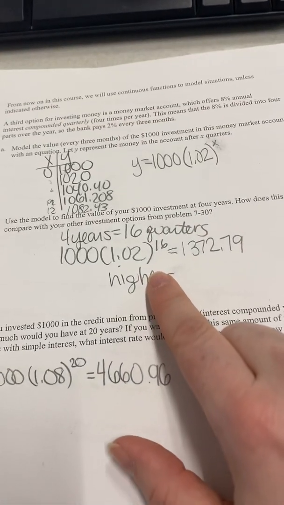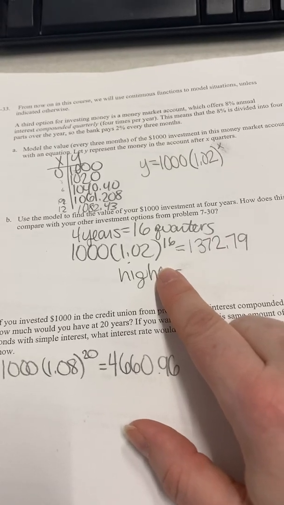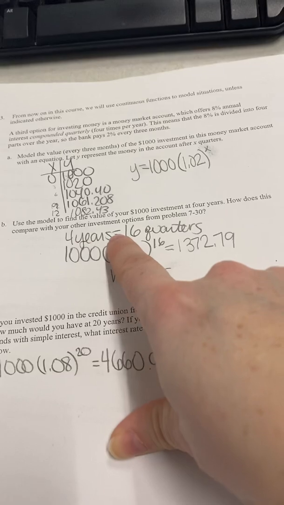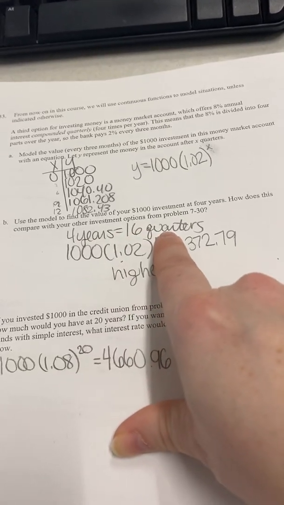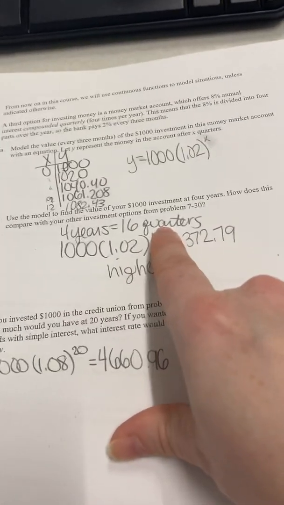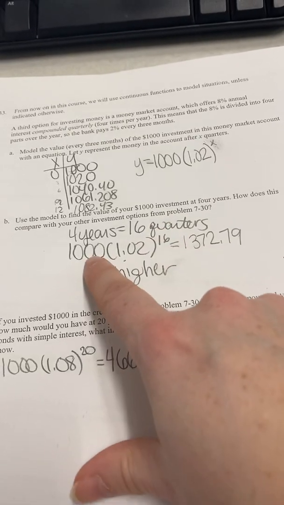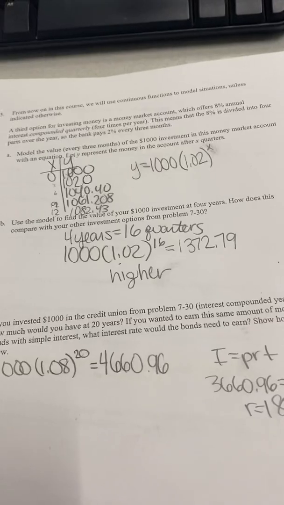So it says use the model to predict what would happen in 4 years. So 4 years is 16 quarters. So that's the trick for you, is you have to remember, since it's compounded quarterly, you want to know how many quarters it is. So you would plug it into your calculator.